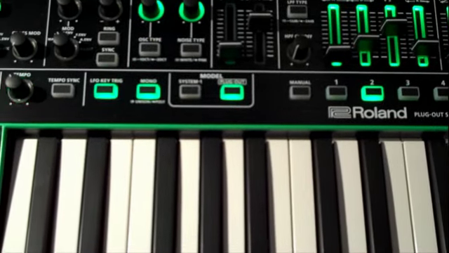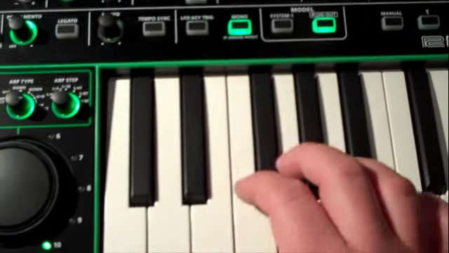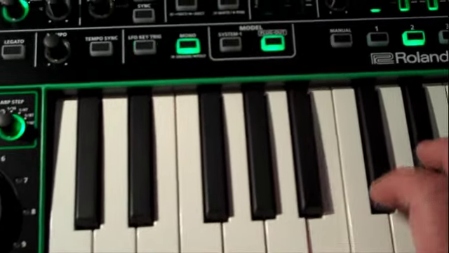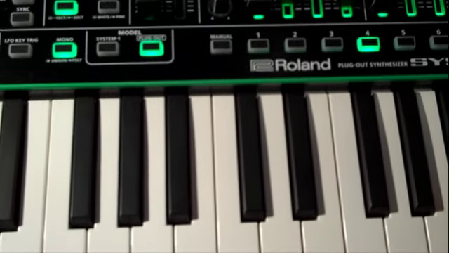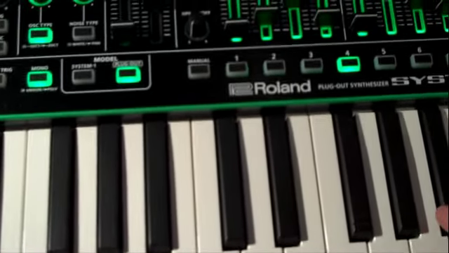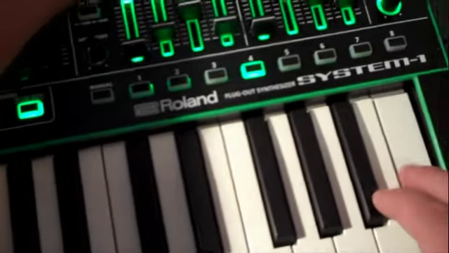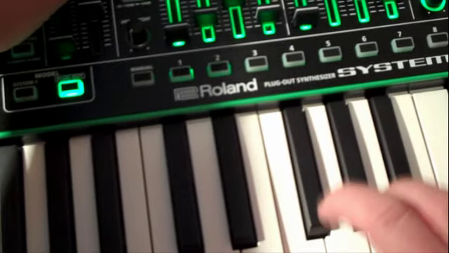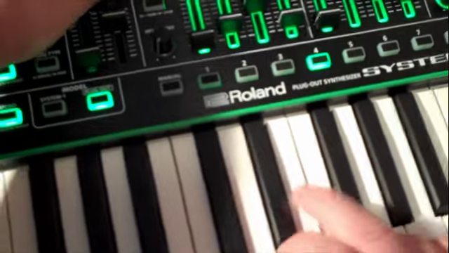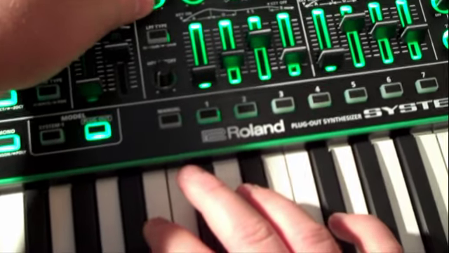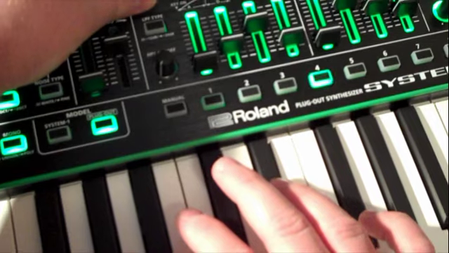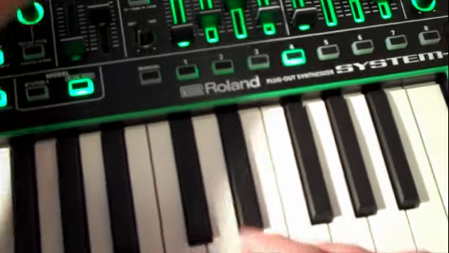The SH101 Plugout, being a mono synth, is very good for both bass and lead sounds. Let me give you one last demo using the Arpeggiator and scatter function, but this time using the SH-101 Plug-Out.